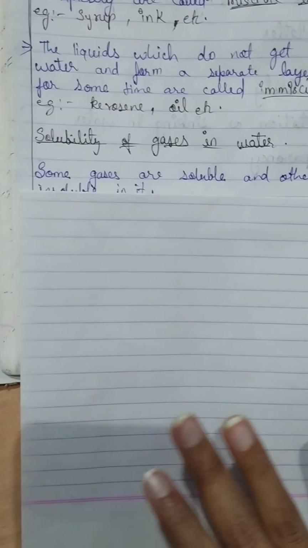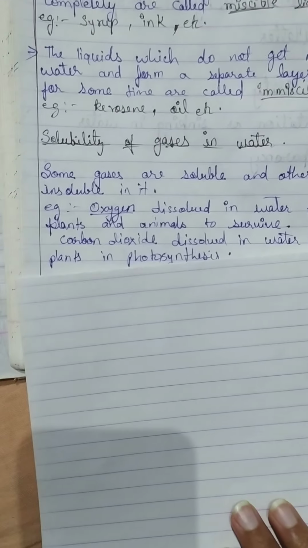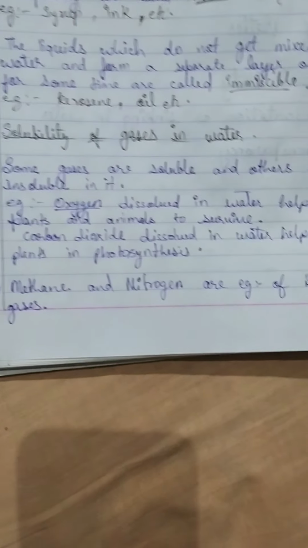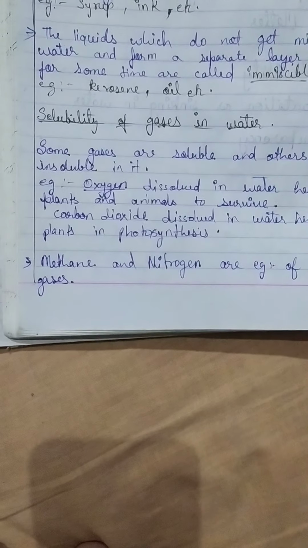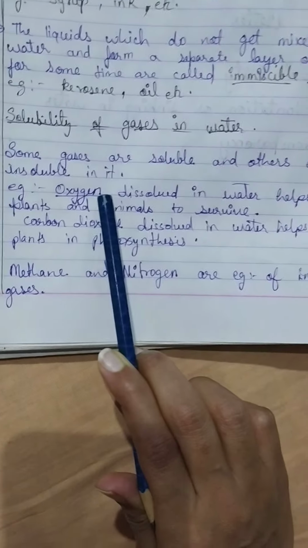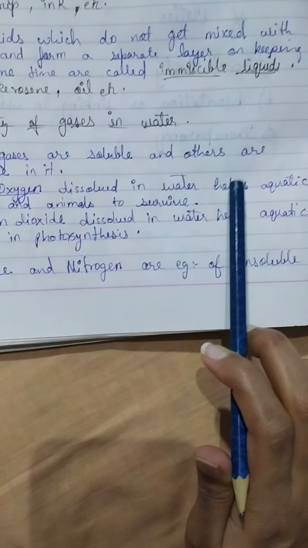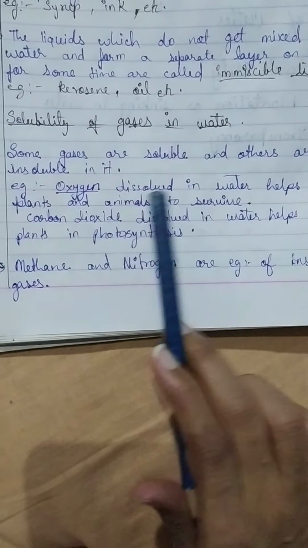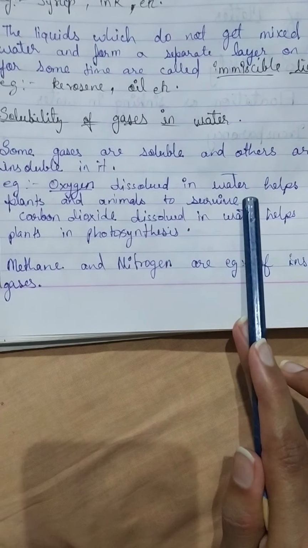Now solubility of gases in water. Some gases are soluble and others are insoluble in it. Now let us study that. Oxygen dissolves in water because it helps the aquatic plants and animals to survive.